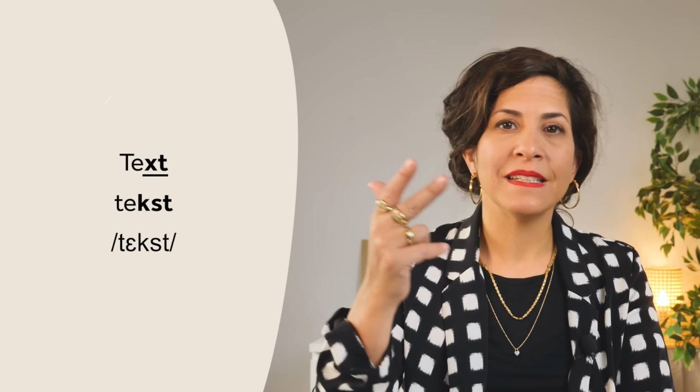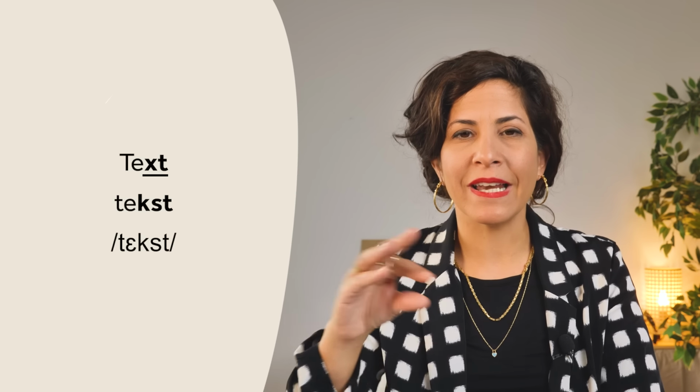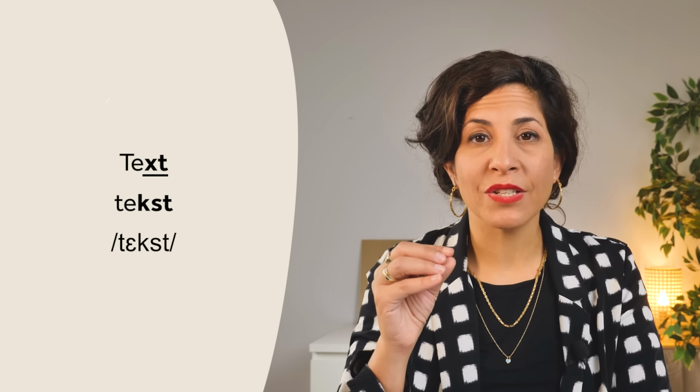This is what my mouth is doing for the k. This is what my mouth is doing for the s. This is what my mouth is doing for the t. Okay, so focus on all these three positions and now connect them. Put very little effort into the pronunciation, so there is not a lot of friction. Text. Text.